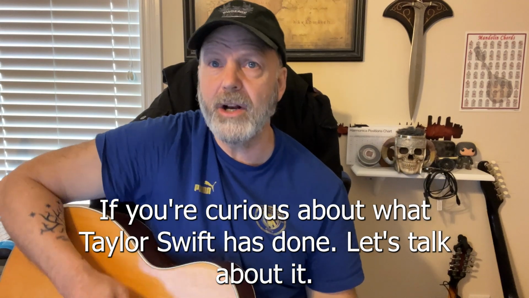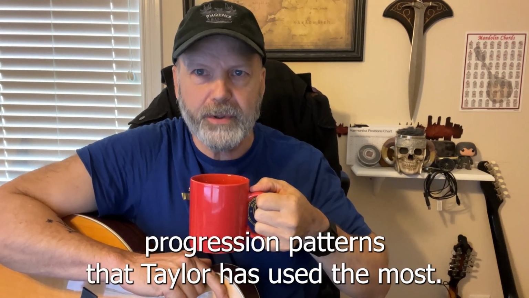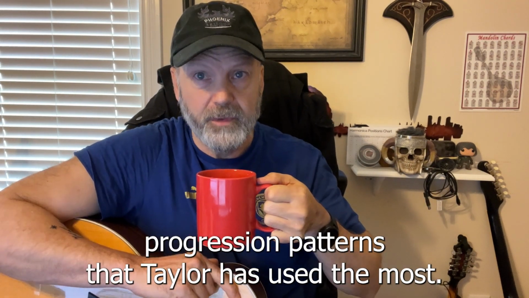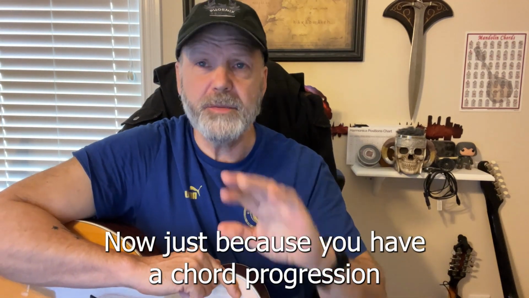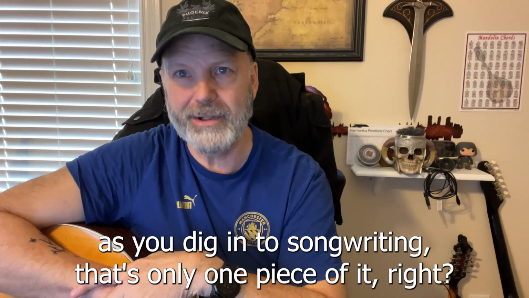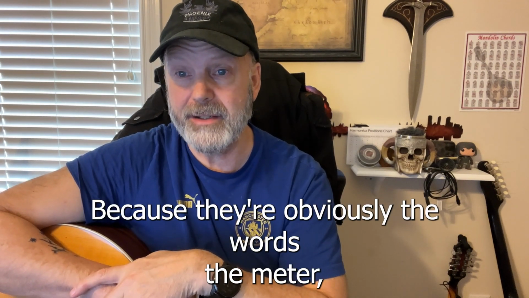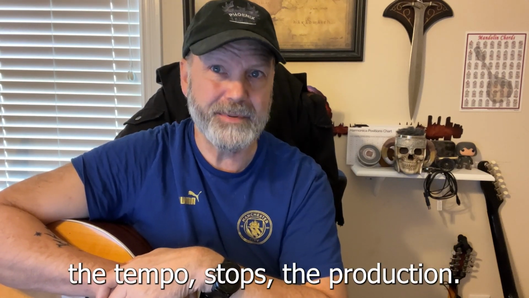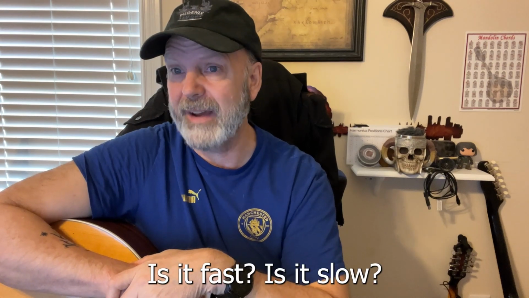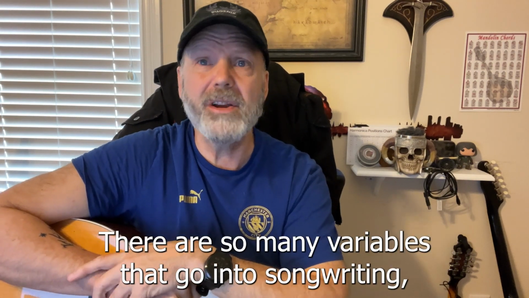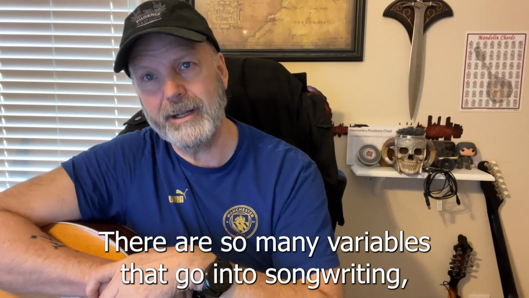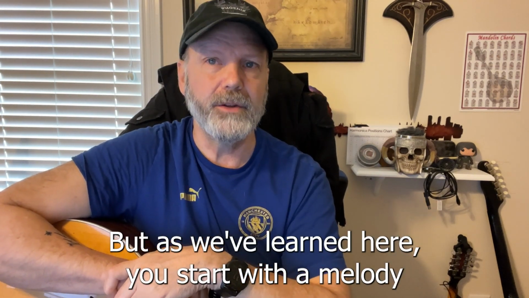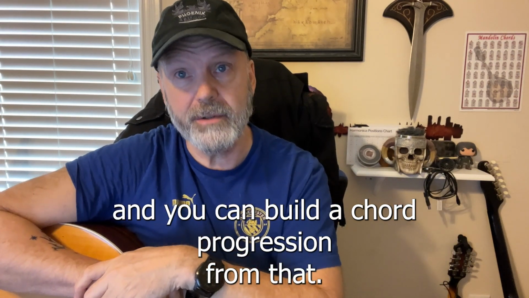Let's talk about it. So there's 3 chord progression patterns that Taylor has used the most. Now, just because you have a chord progression, as you dig into songwriting, that's only one piece of it, right? Because there are obviously the words, the meter, the tempo, stops, the production. Is it fast? Is it slow? There are so many variables that go into songwriting. But as we've learned here, you start with a melody and you can build a chord progression from that.